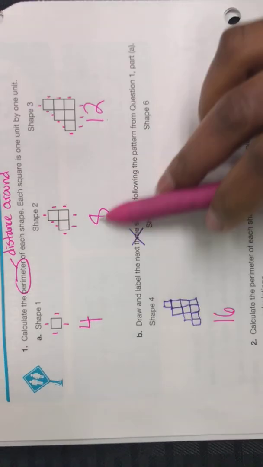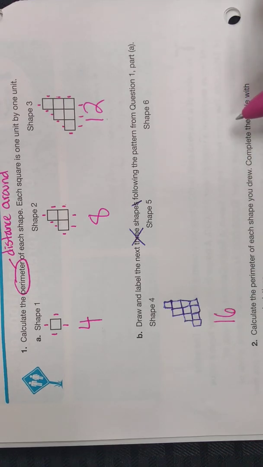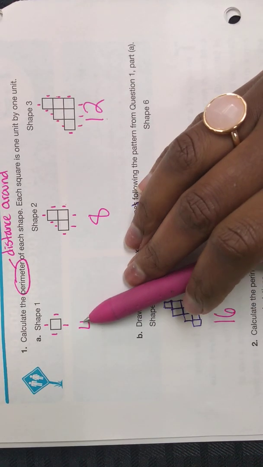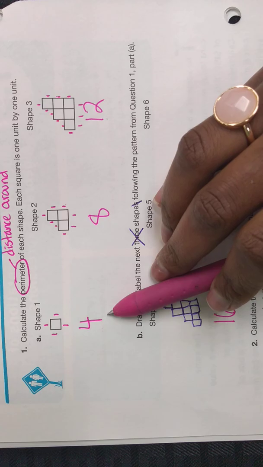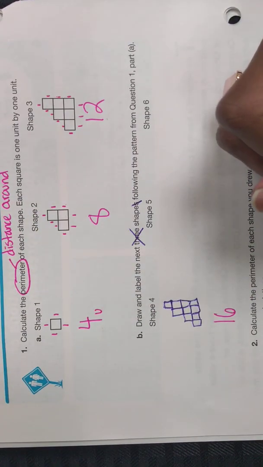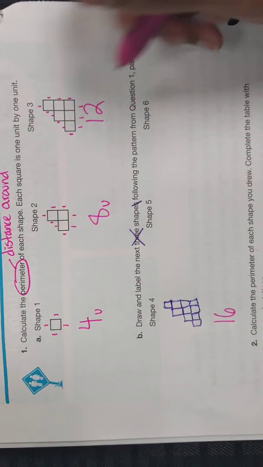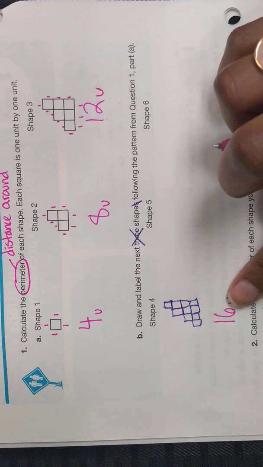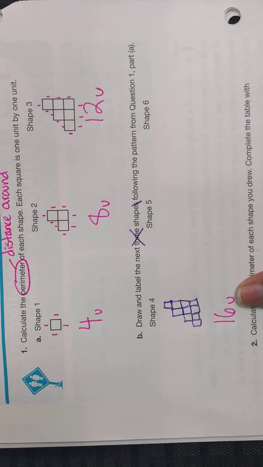Let's stop real quick and fix our answers. None of these answers are actually correct. The perimeter of this shape is not 4. It's 4 what? Good, that's right. 4 units. Let's label it. Not 8, but 8 units. 12 units, 16 units. See if you can tell yourself why it's not square units. When would it be square units? Think about what we talked about in class yesterday with the algebra tiles.